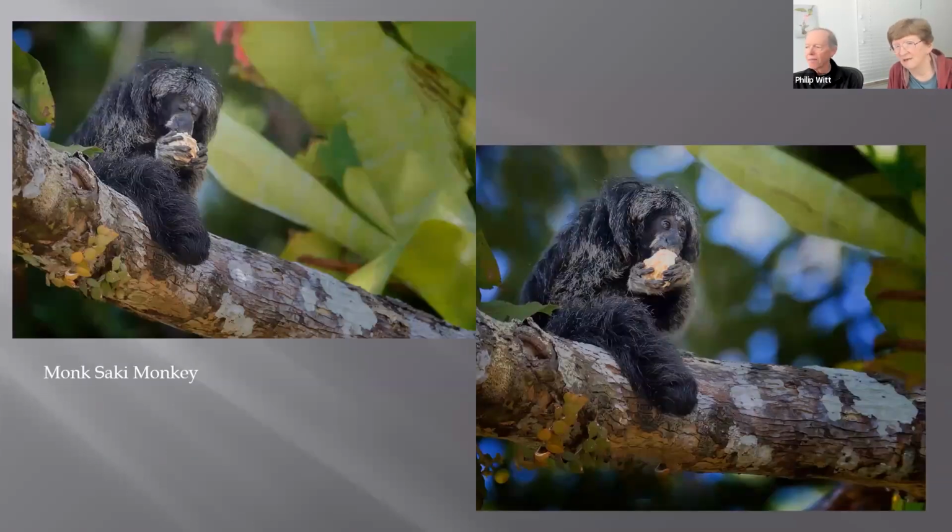And then the saki monkeys. The saki monkeys are these long-haired monkeys. They have long fur and a bushy tail like that. They're unusual looking. If you look at this, it doesn't look like a typical monkey. And they're usually diurnal, these monkeys.